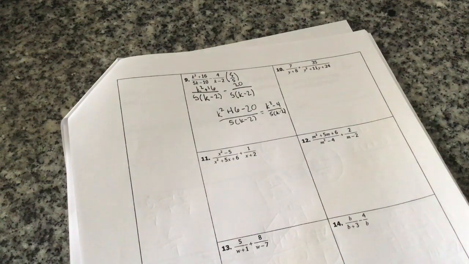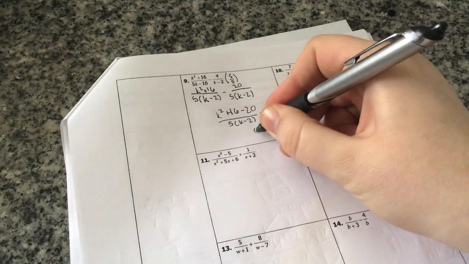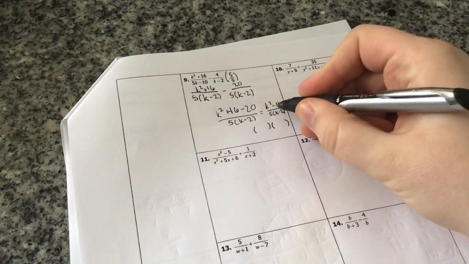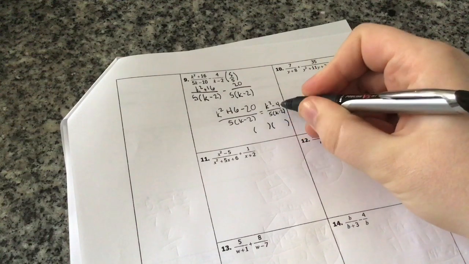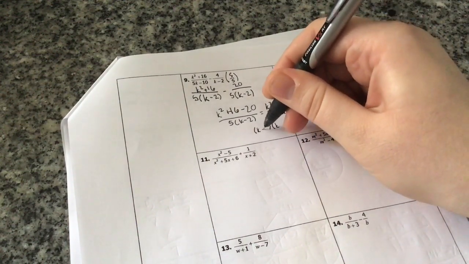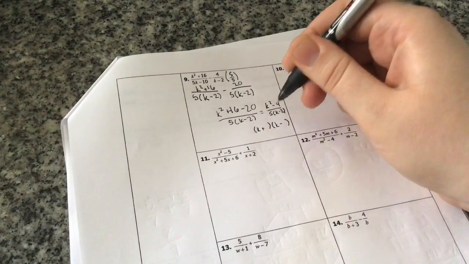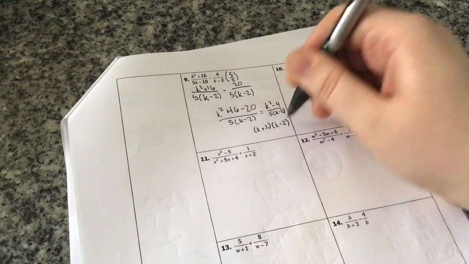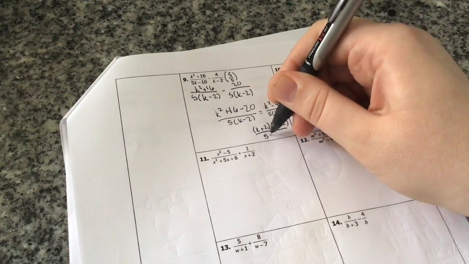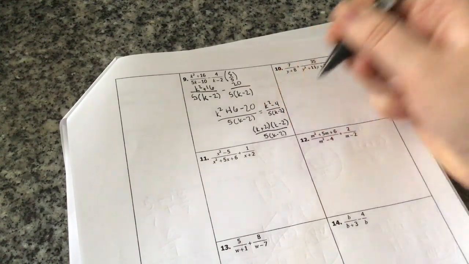Now, the difference of squares says we're going to break this down into 2 binomials, one that is adding, one that is subtracting, with the square root of each of these. So the square root of k squared is k. Like we said, one's adding, one's subtracting, and the square root of 4 is 2. So k plus 2 and k minus 2, still over 5 times k minus 2.